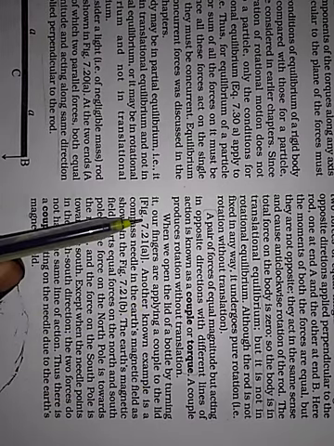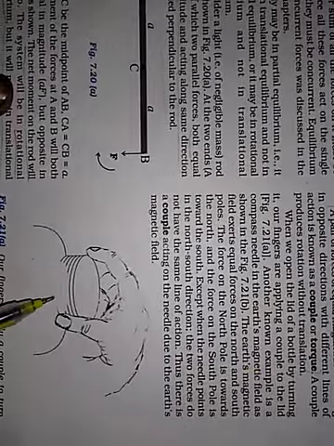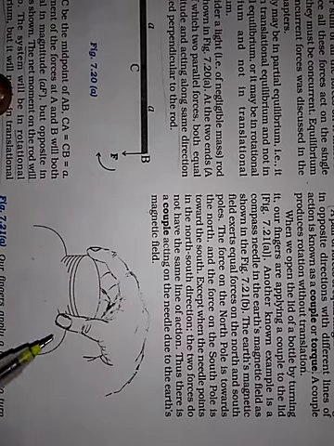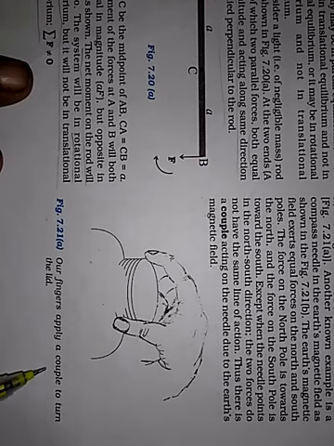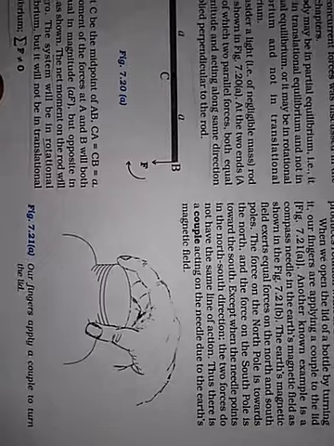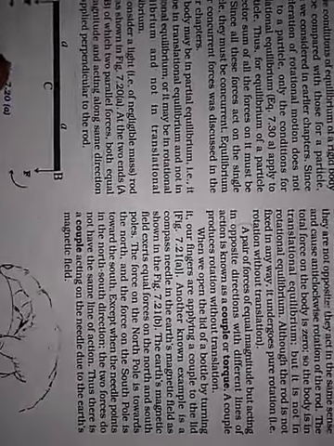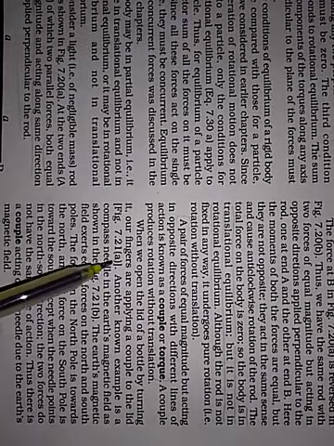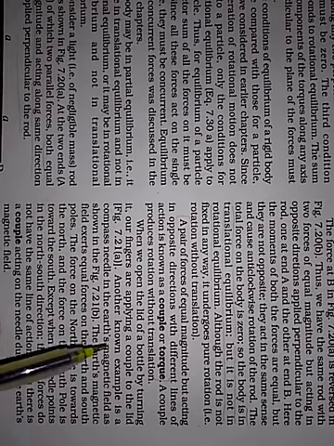When we open the lid of a bottle by turning it, our fingers are applying a couple to the lid. So figure 721A, this is the diagram. We try to open the bottle cap. Our fingers apply a couple to turn the lid anti-clockwise. Couple or torque.